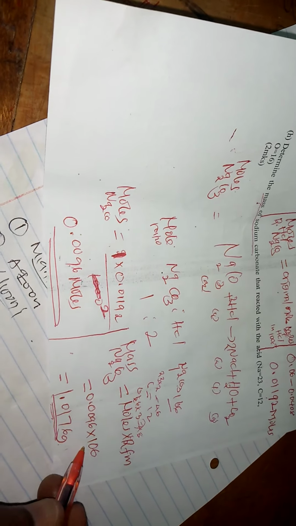And remember, the RFM of sodium carbonate is 106 because sodium is 23 times 2, which equals 46. Then carbon is 12, then oxygen is 16 times 3, which is 48. So add all, and it will give you 106. So that is the mass.